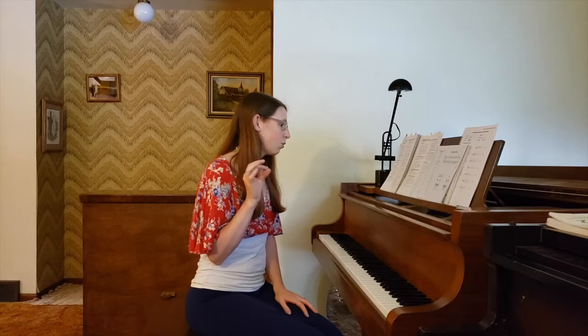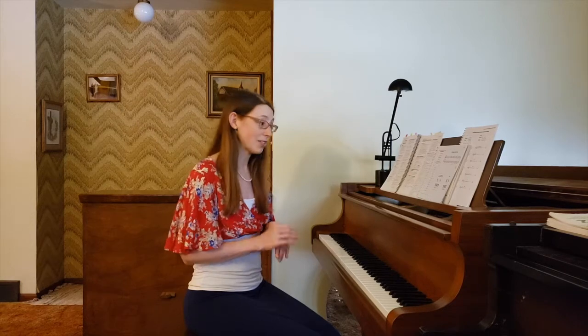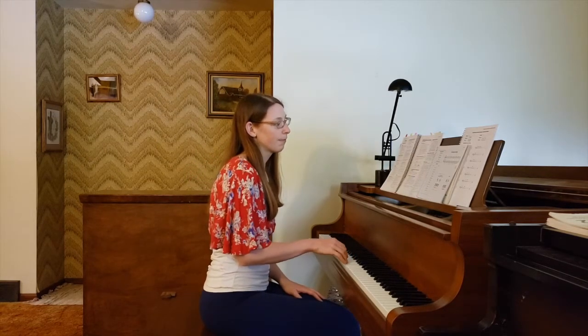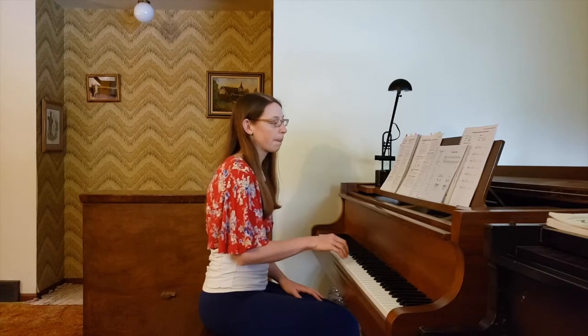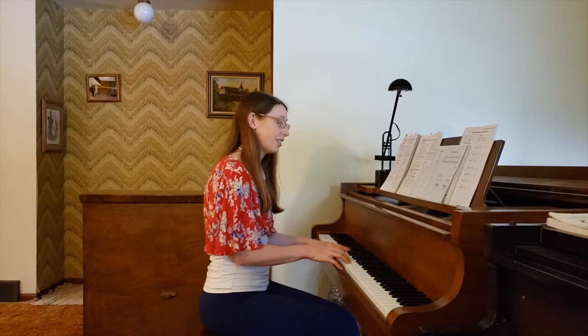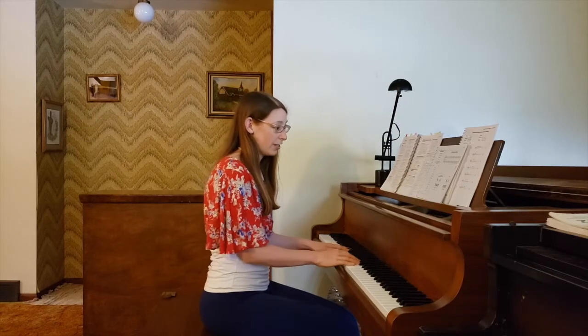So let's go ahead now and we're going to practice the tonic and the dominant chord changes for this song. So we're going to go back to F. So here's what the chord changes sound like.